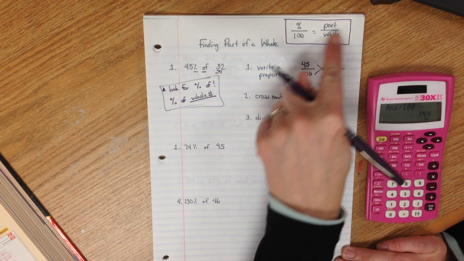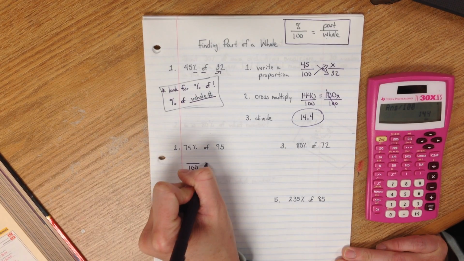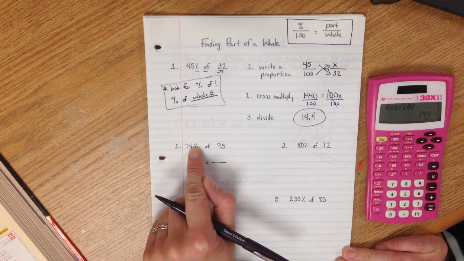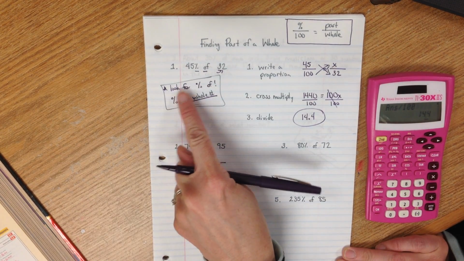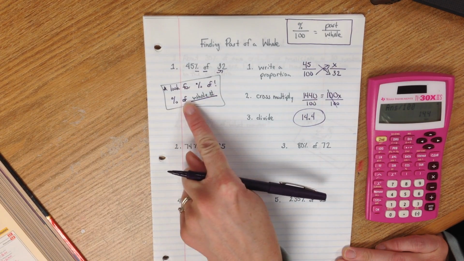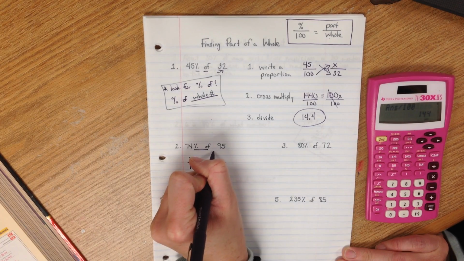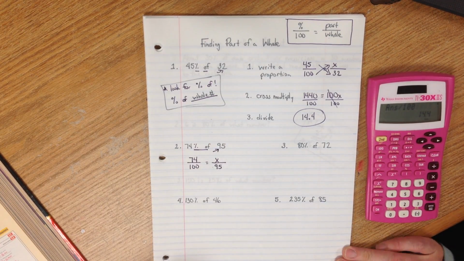So let's do number 2 together. 74% of 95. Again, I'm going to set up my proportion. It's always going to be percent over 100 equals part over whole. This right here says 74%, so that means the 74 goes there. And then I always look for percent of, because after percent of comes the whole number. So we have percent of, that means 95 is our whole. So we are solving for the part.